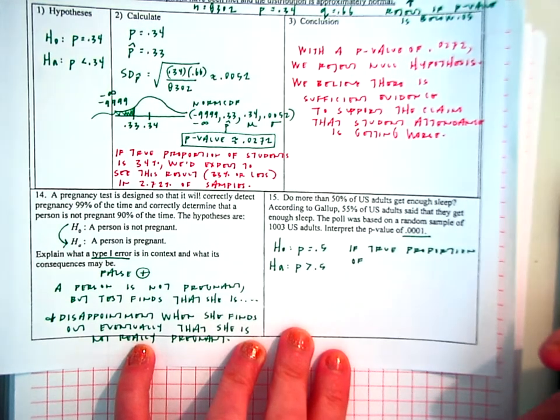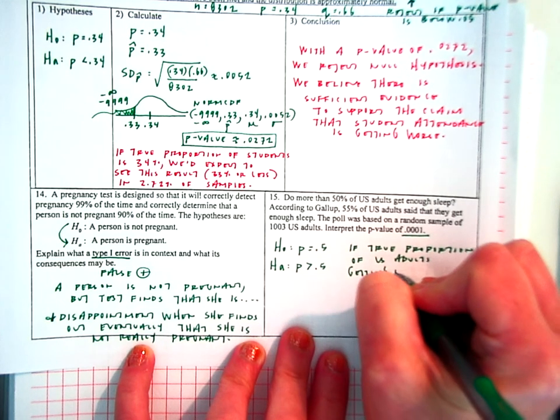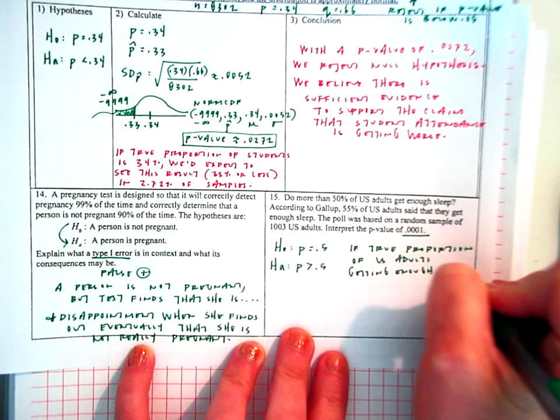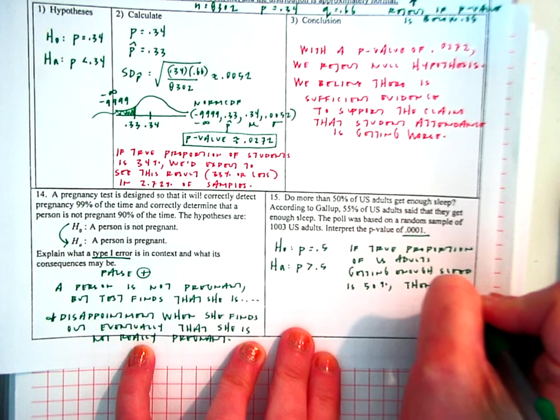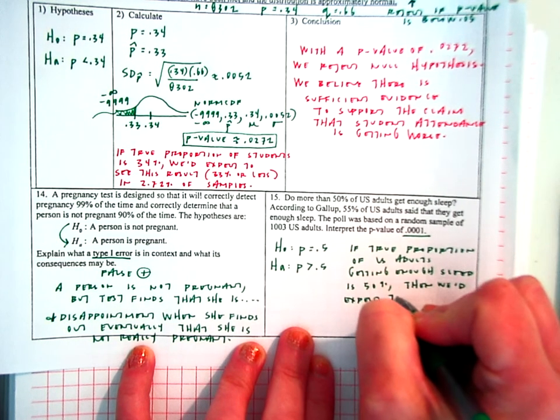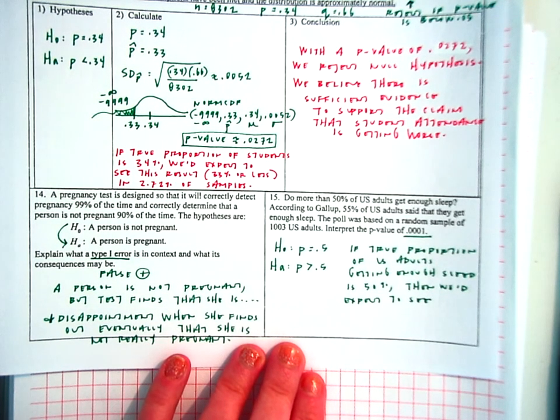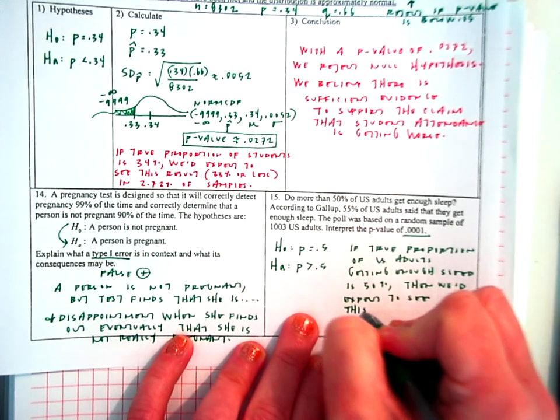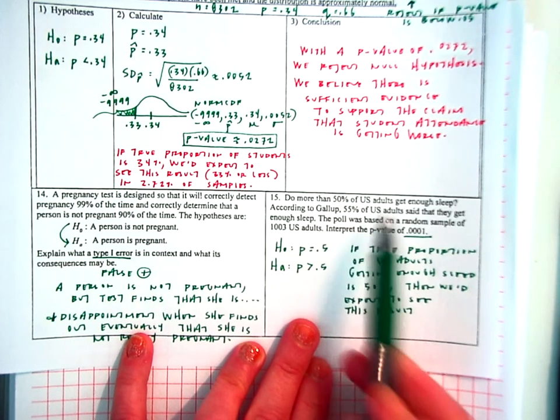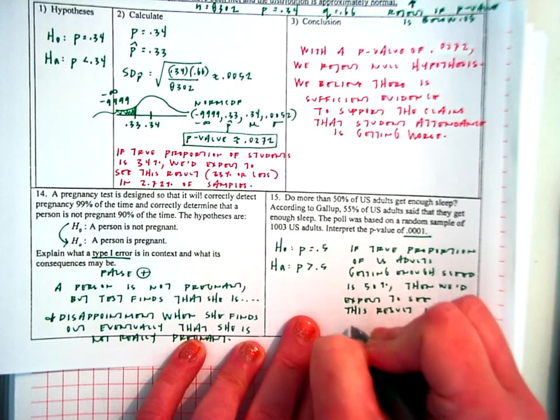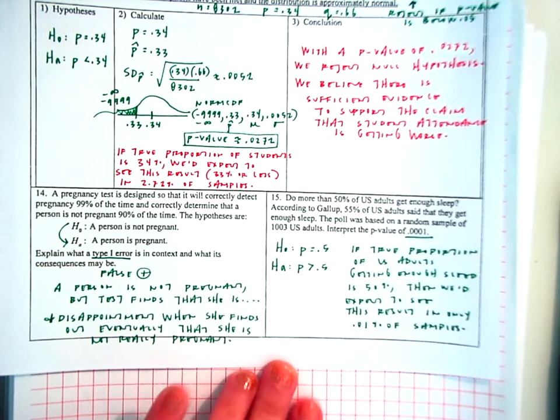I'm going to add my context. So true proportion of U.S. adults getting enough sleep is actually 50%, then we'd expect to see this result, which was 55% or more, in only 0.01% of samples. Right, so highly unusual outcome.